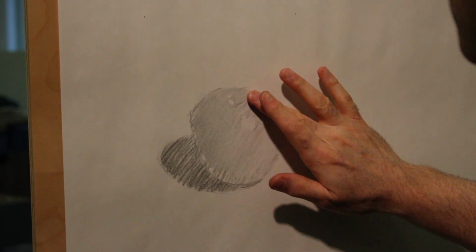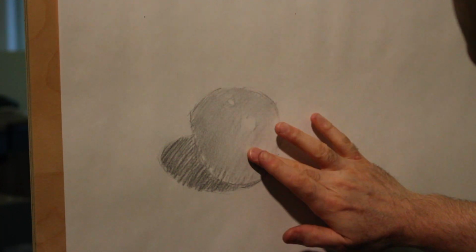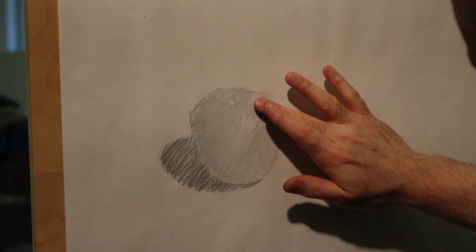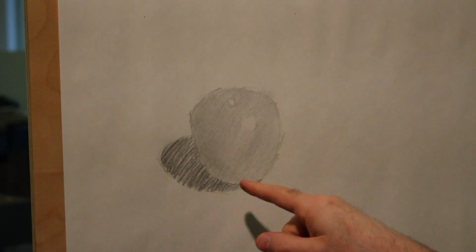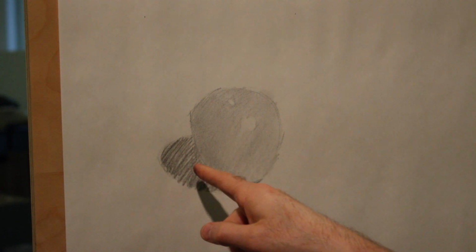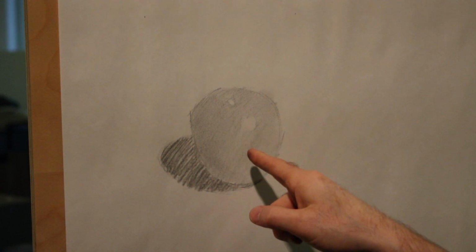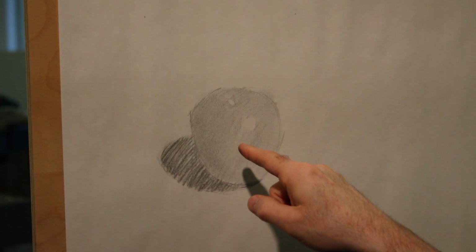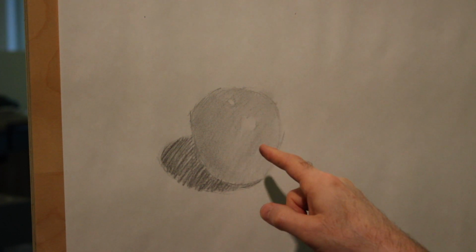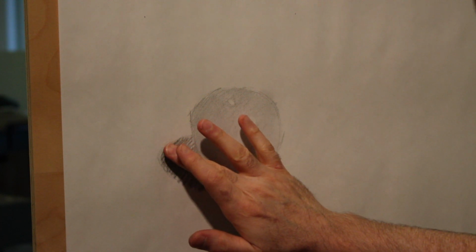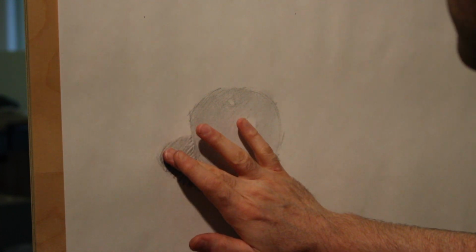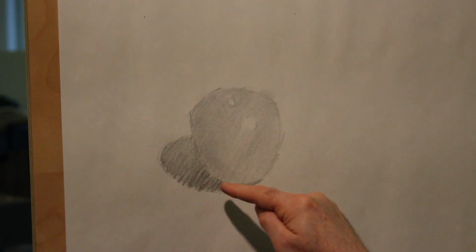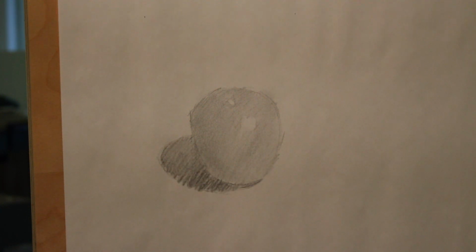I'm just trying to make sure that the shadow on the table, the cast shadow, is darker in general than the apple here. And I'm noticing that there's a little bit of a change here. The shadow gets a little bit lighter as it goes that way.